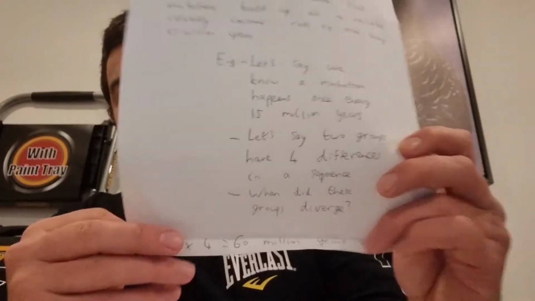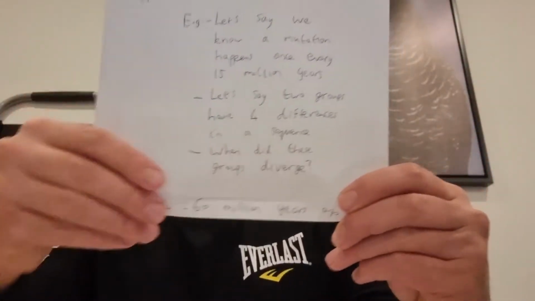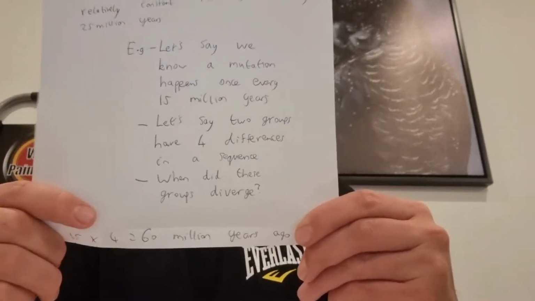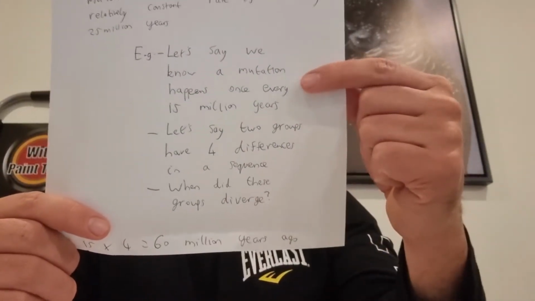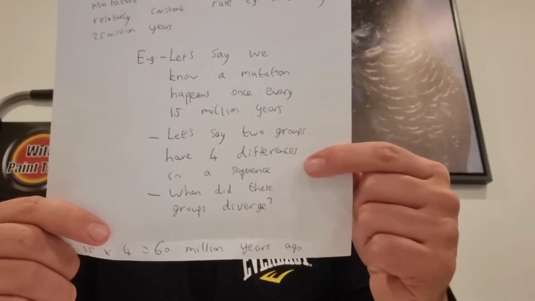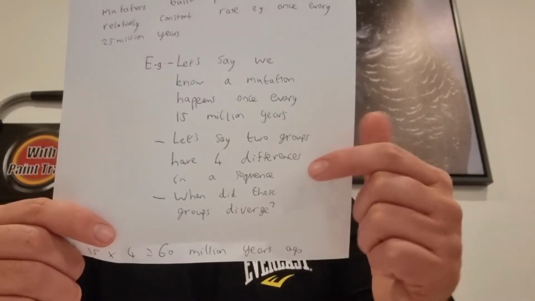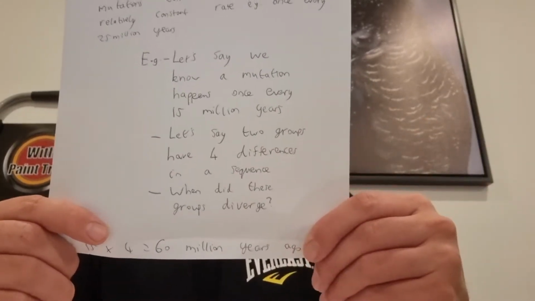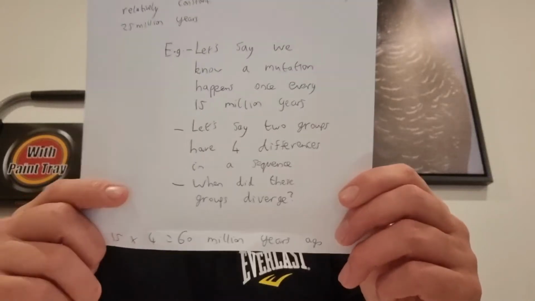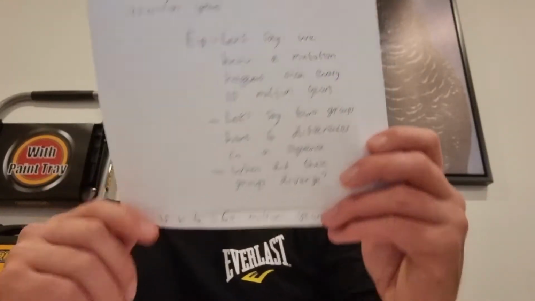So the answer would be 60 million years, because if there's a mutation every 15 million years, and there are 4 differences between the two sequences, which must have been caused by mutation, 4 times 15 gives 60 million years in that case. So that's just all there is to the molecular clock. There's not too much about it.